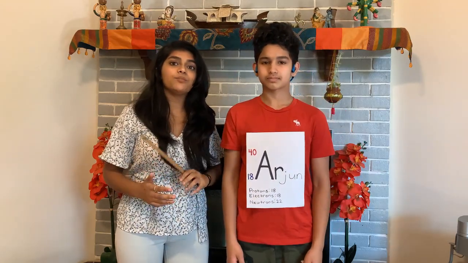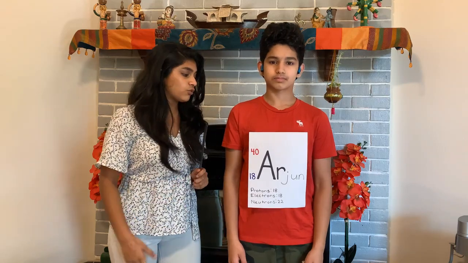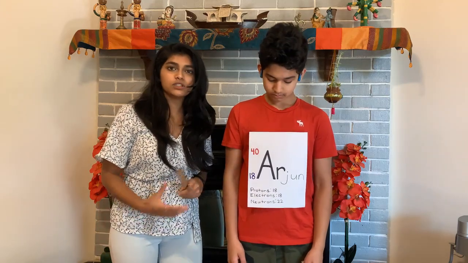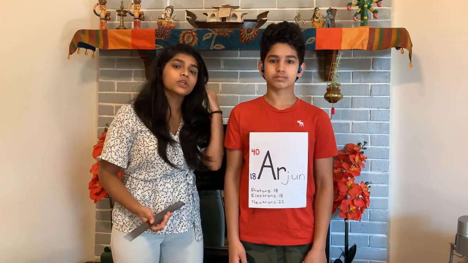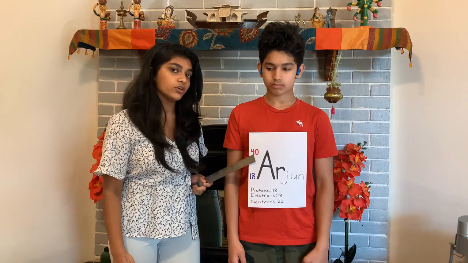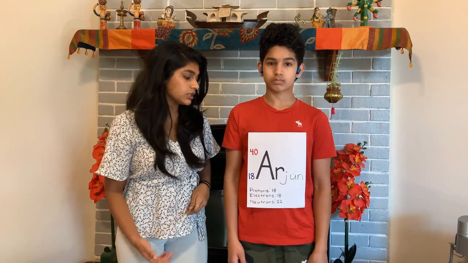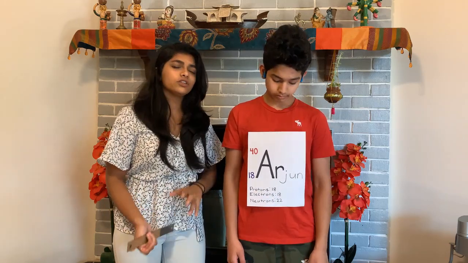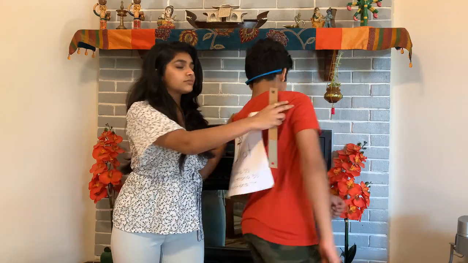Anyways, argon has many isotopes. I used 40 as its mass number in this example since that's the most common isotope. If we take the atomic number, 18, and subtract it from the mass number, 40, we get the number of neutrons, which in this case is 22. I have another example for you guys.